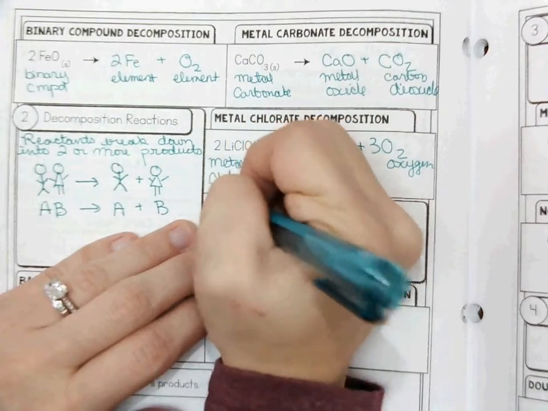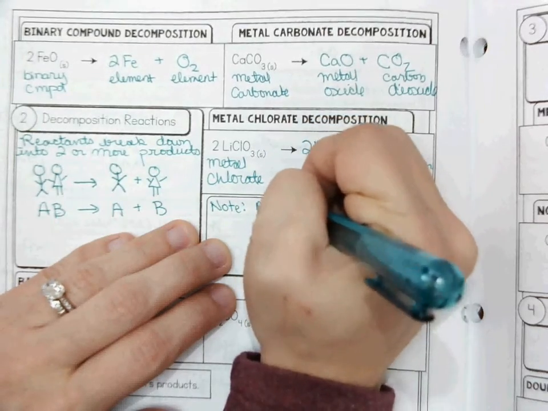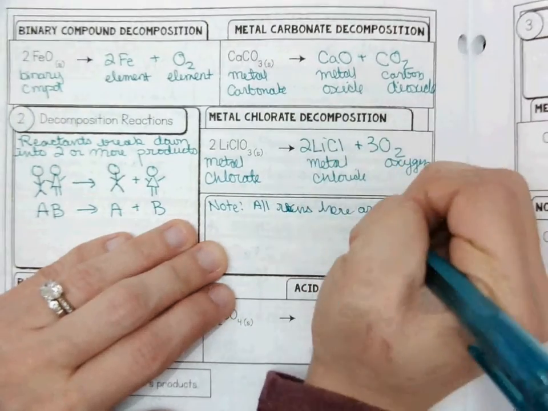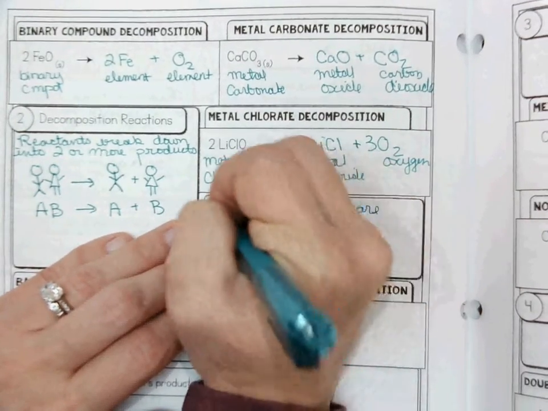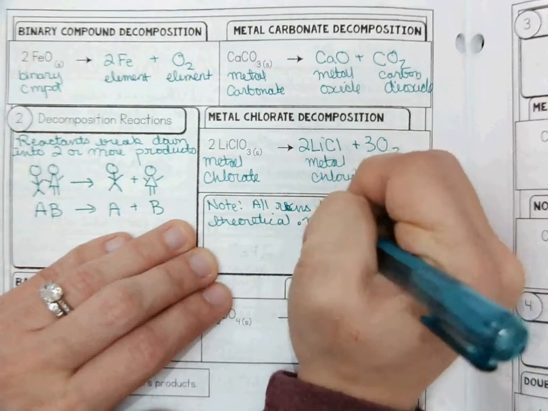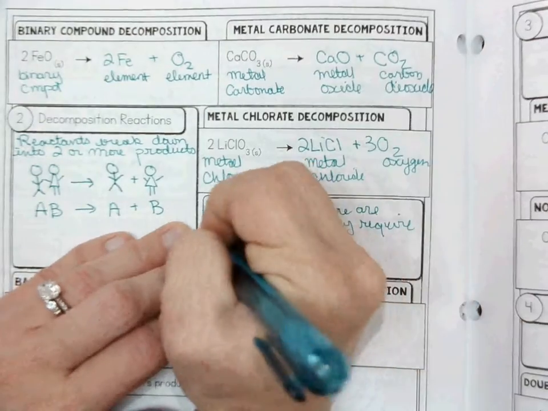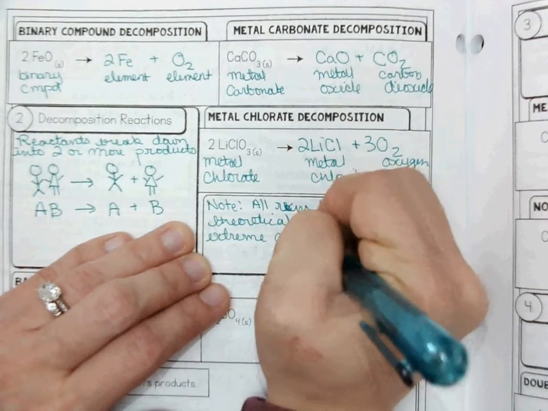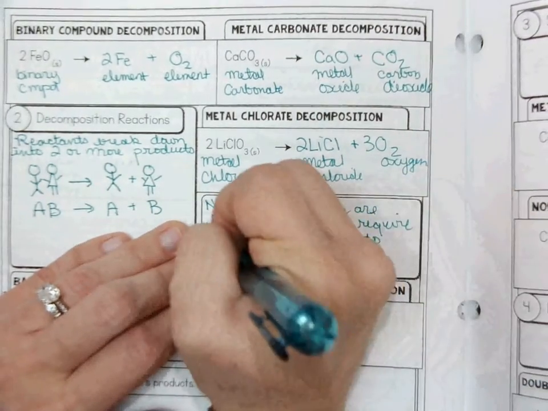All right, I want to make a note. All reactions here are theoretical. Many require extreme conditions to take place.